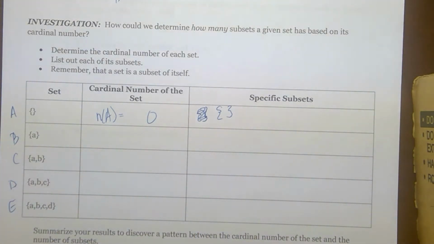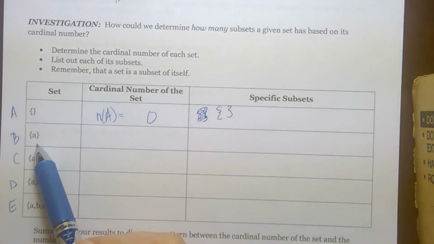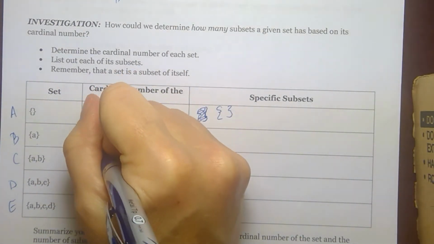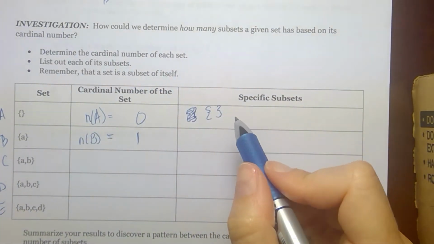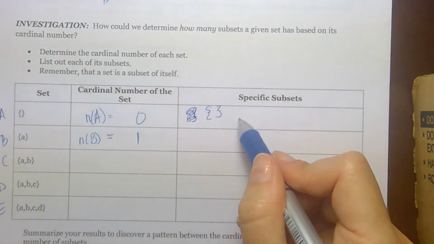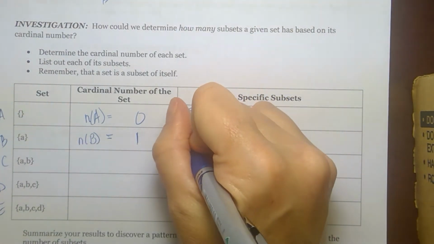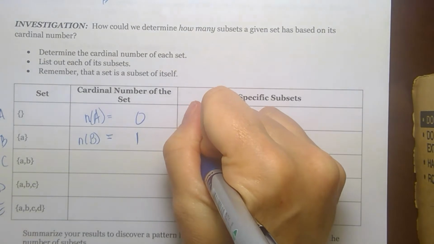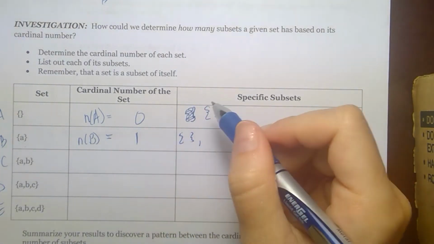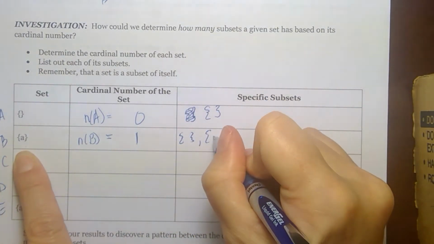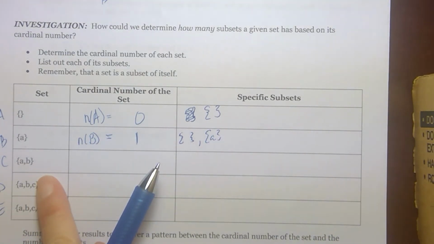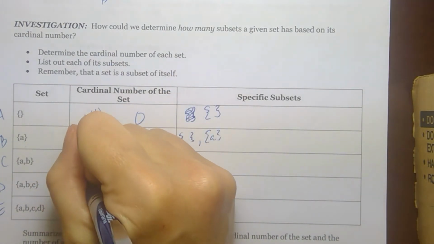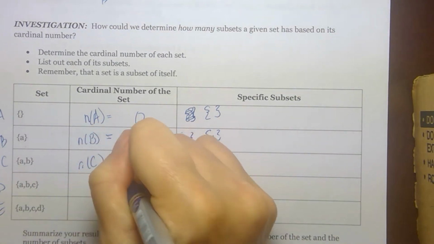Okay, so let's look at set B. Set B has A as an element, so the cardinal number of set B is 1 because it has one element. Now, the empty set is a subset of every other set. I can pull out nothing if I want to. So I'm going to start by listing the empty set. And then I'm going to put A inside. So there are 2 possible subsets. Let's look at set C. Set C has 2 elements. So the cardinal number of set C is 2.